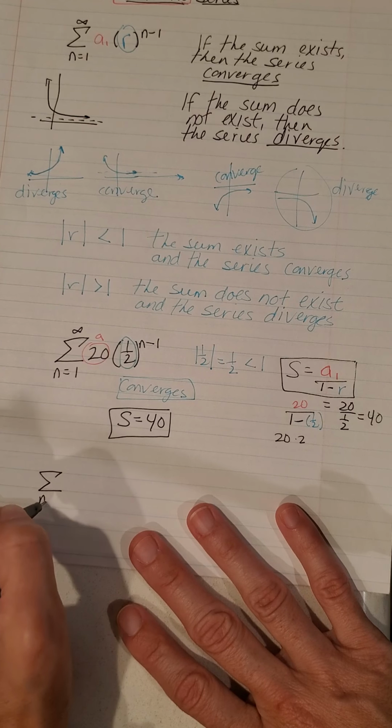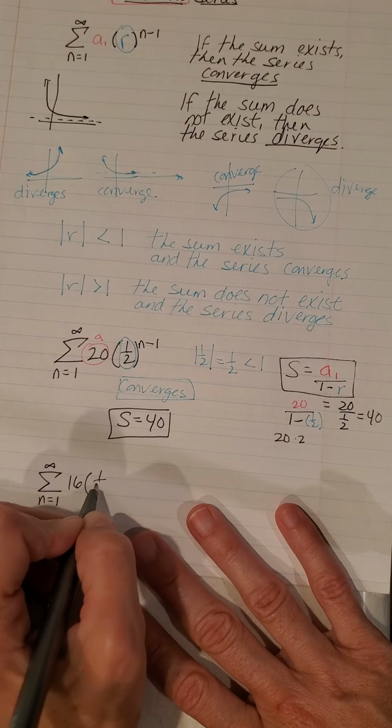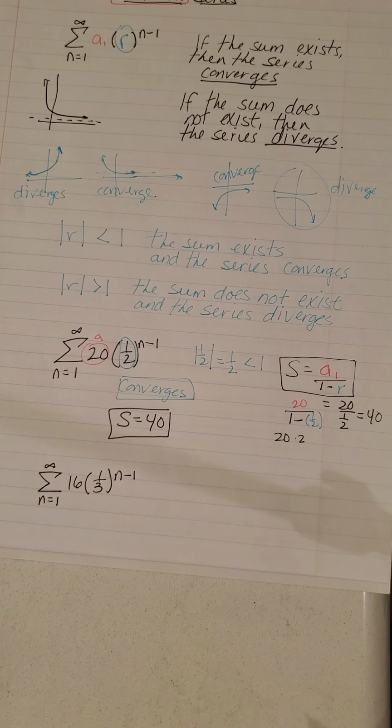Here's another one. I go from n equals 1 to infinity of 16 times 1/3 to the n minus 1. If we were in class, this would have been part of the same day as finite geometric sums, and we would have done everything in one day. And this whole week would have been 1 week on everything that we're doing over the next 2 weeks. And you probably would have had to do this on your own and write the answer on the board.